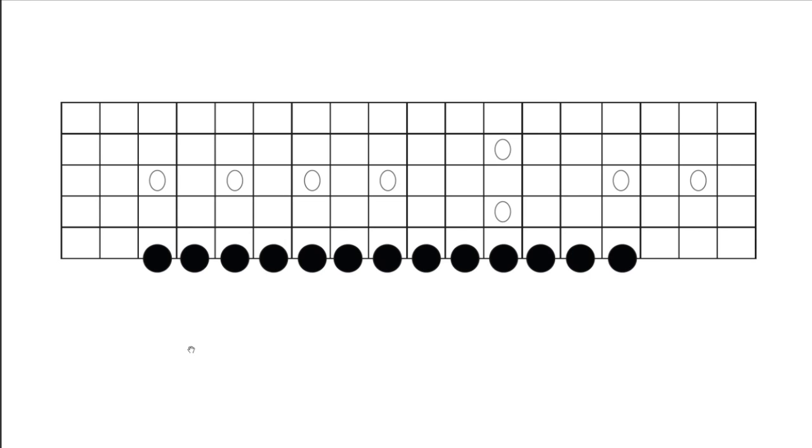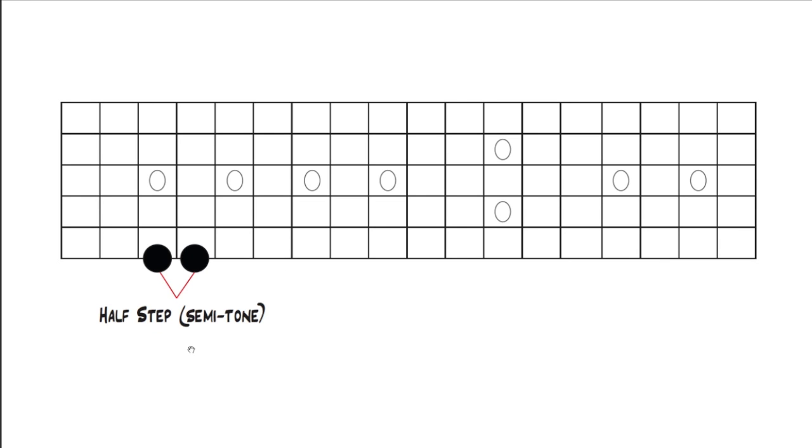Something else I talked about in Music Theory 1 were half steps and whole steps. And a half step, I told you, was an interval distance, and that's just from one note to the next note. So if you started on one note, went one fret up to the next note, that's a half step, also known as a semitone. Or a whole step is when you go from one note, doesn't matter what note it is, skip a fret and then go to the next note. That's a whole step or a whole tone.